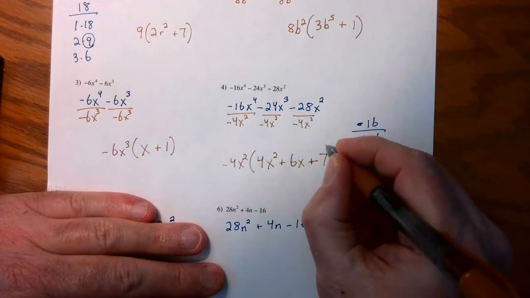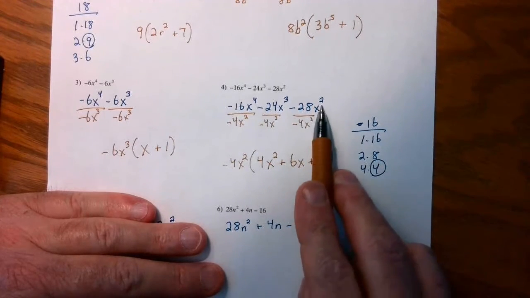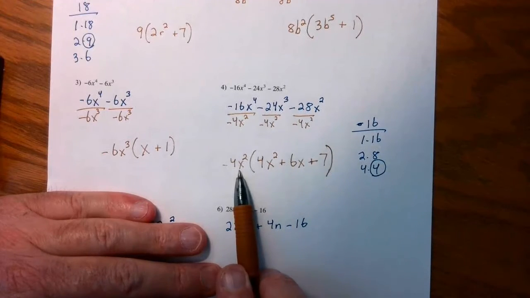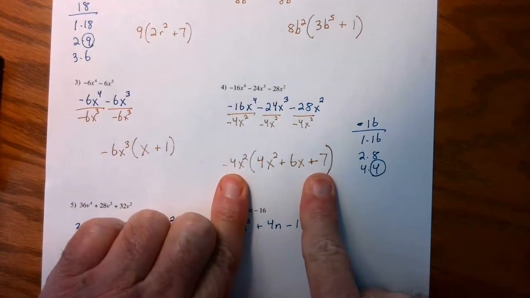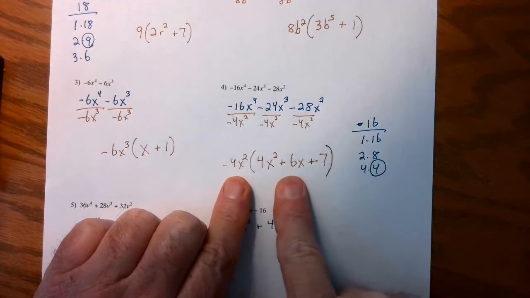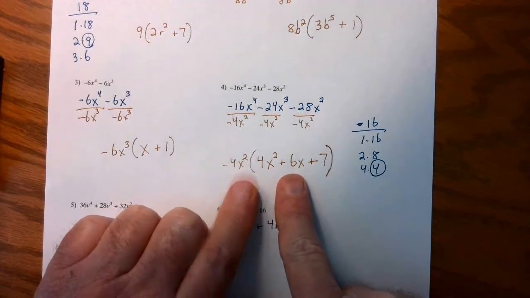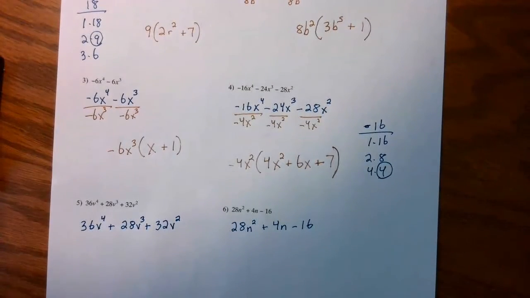That's it, guys. Because x squared divided by x squared disappears. Yeah, just look at your answer. That last term was negative 28x squared. Sure it is. All right, check your answer. Negative 24x to the 3rd. Yep, right there. Okay. 2 more to go. I'm going to have to hurry up.